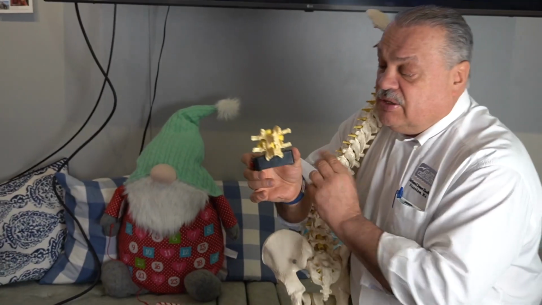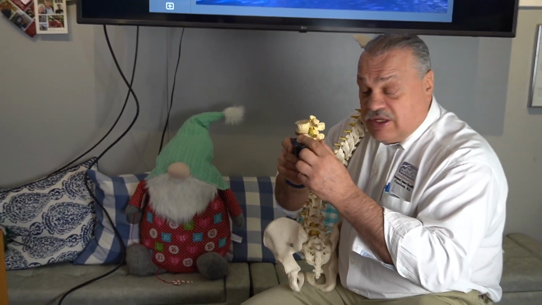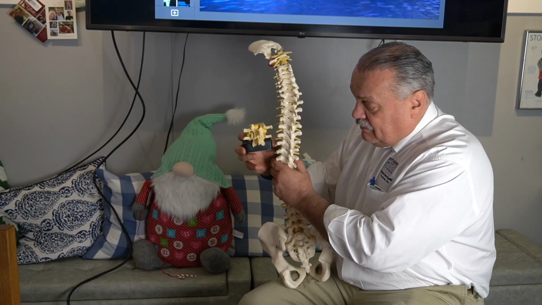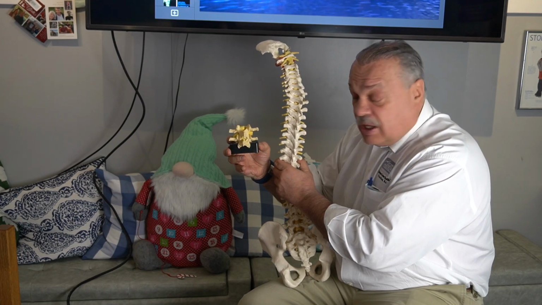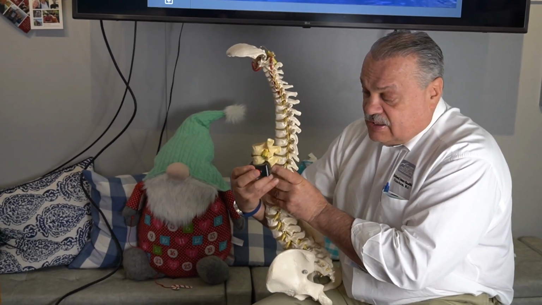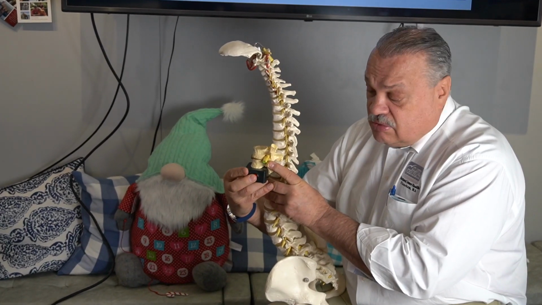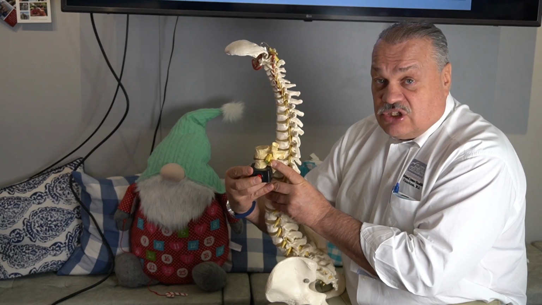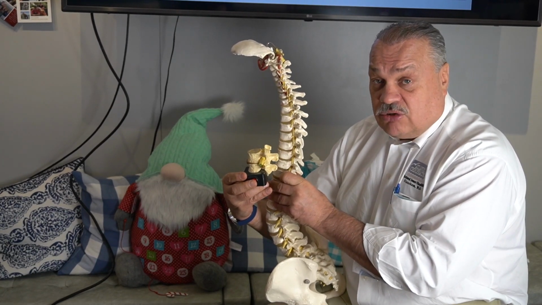So here's a model of two of these vertebral bodies. If you look at it from the side, that's what we're looking at. And see where this nerve root comes out? See that light, how it lights up? So that's the juice running through that actual nerve.